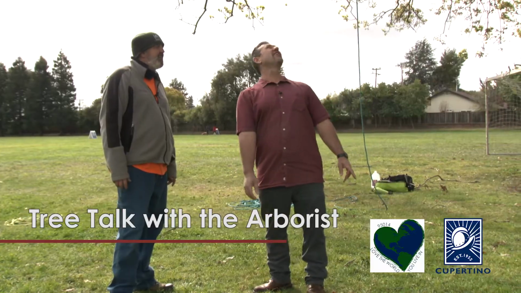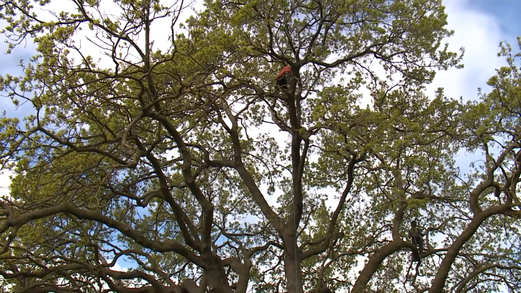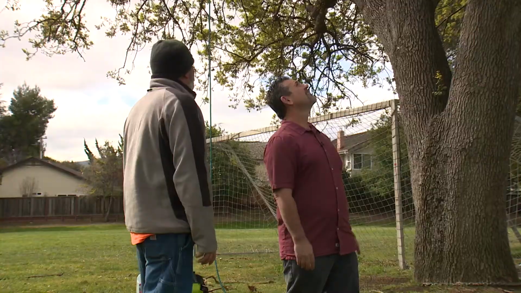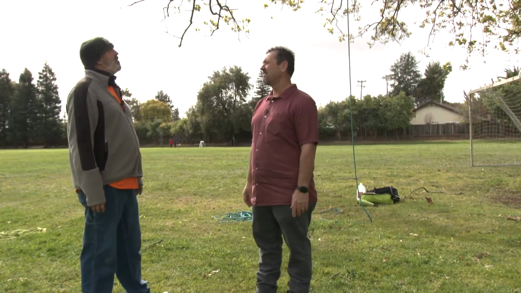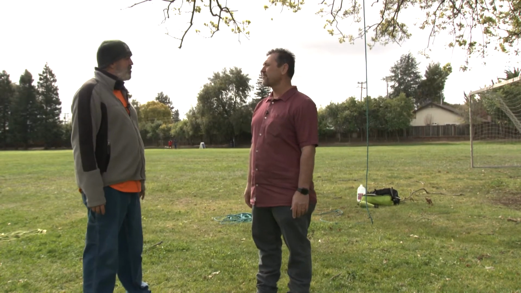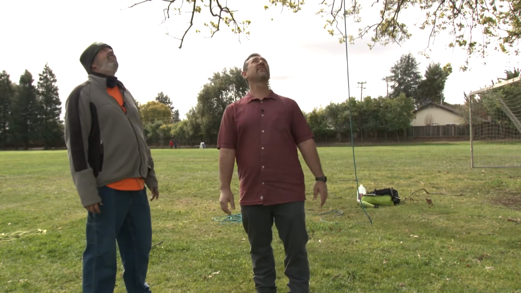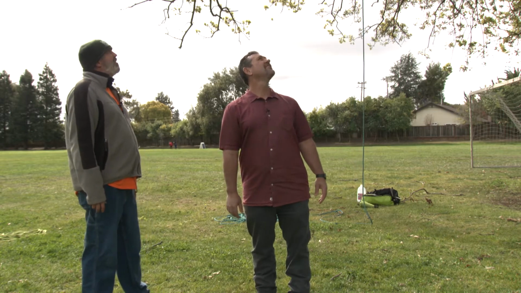What are you guys doing out here? We're doing an inspection on this tree. Yeah? It's a beautiful tree. What's wrong with it? There's nothing wrong with it. There's a couple little things here and there, but we're just doing a general checkup on the tree. It's healthy? Relatively healthy, yeah.